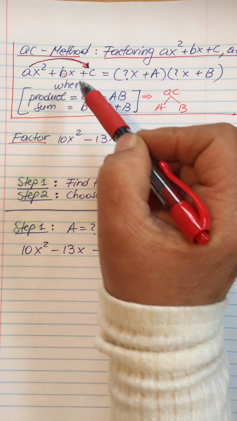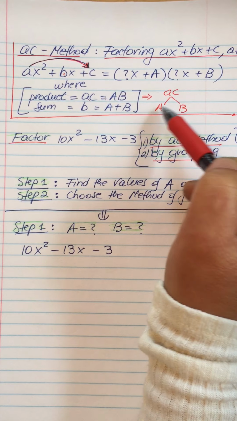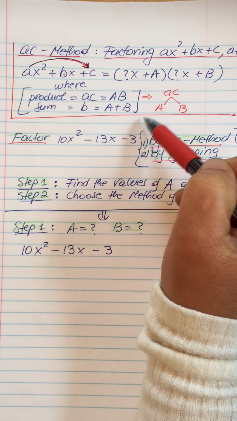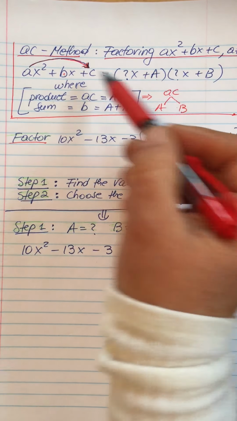If they are not our numbers, but their product factored in some factors will give us those numbers. Okay, and the sum of the numbers that we are looking for still is the coefficient of X.